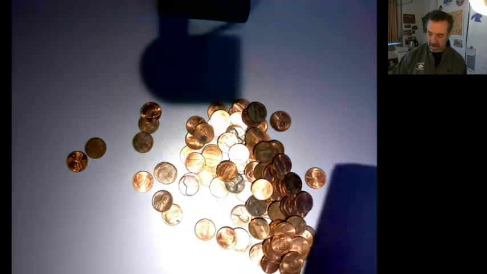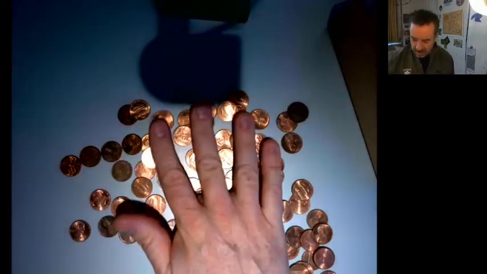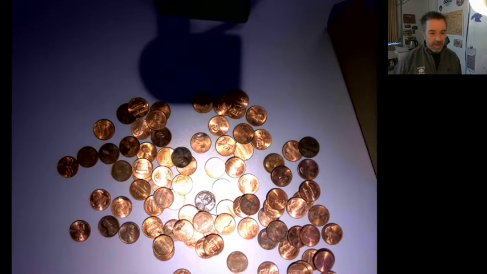Just kind of randomly dump them out. There they go. And we're going to look at all of the pennies, get them so that we can see heads or tails. For all the pennies that are not showing Lincoln's face, we're going to take them off the table, and I'm going to record how many I'm taking away.